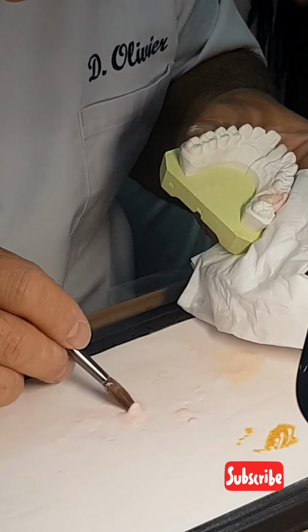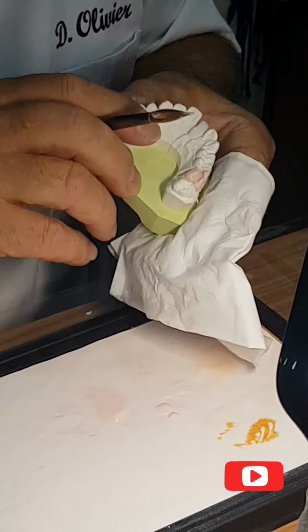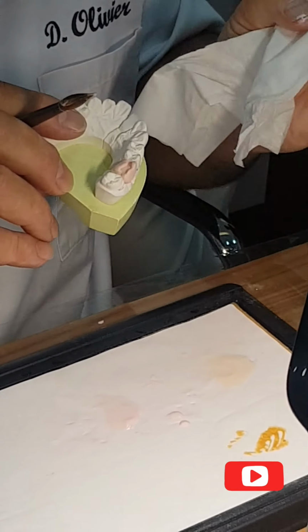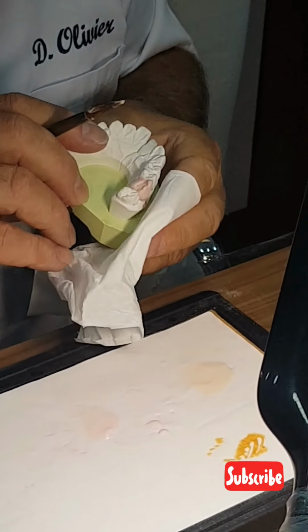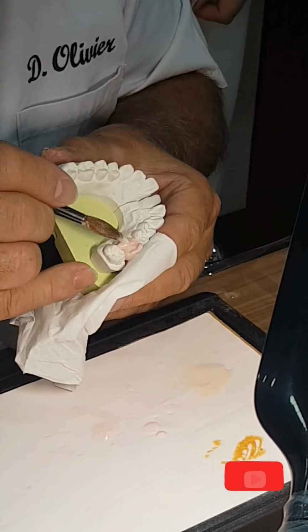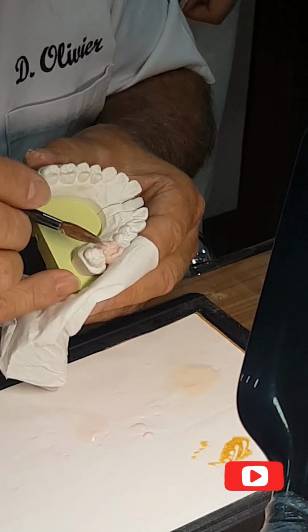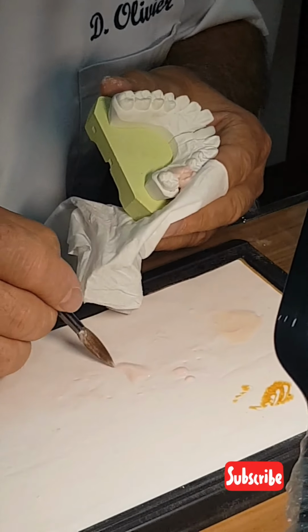Here I go fast. At this time I have to go fast. Afterwards I take time to give the exactly right shape, but here I have no time for that. I have to put quantities.